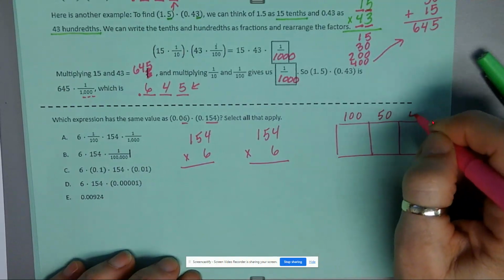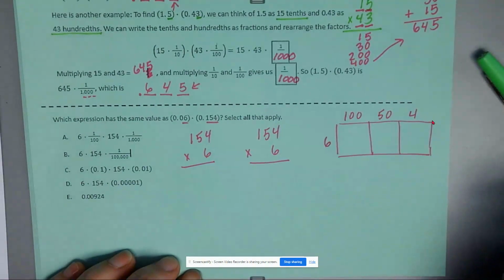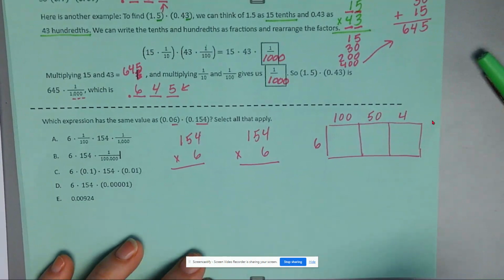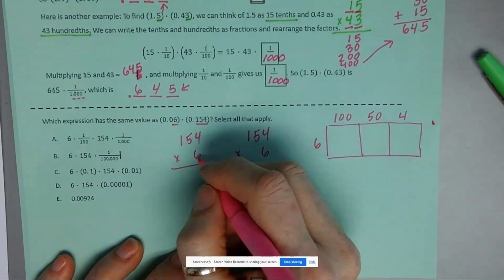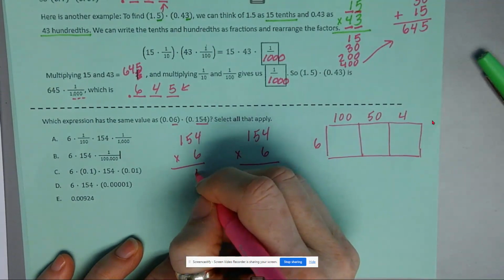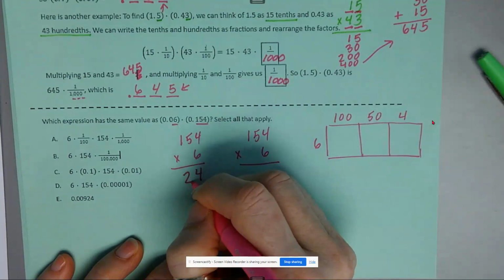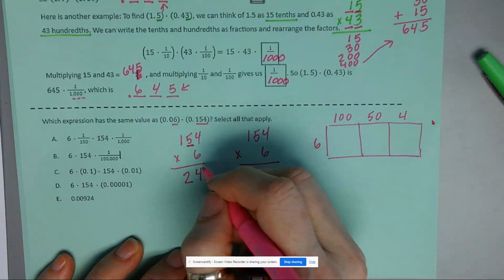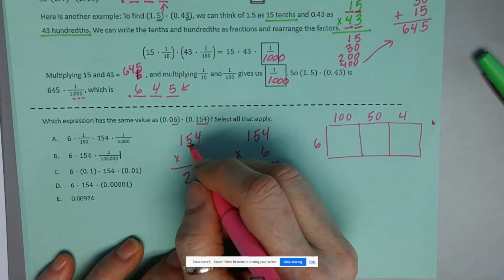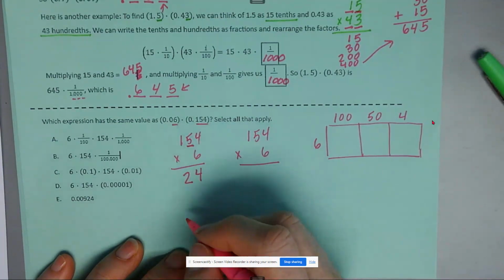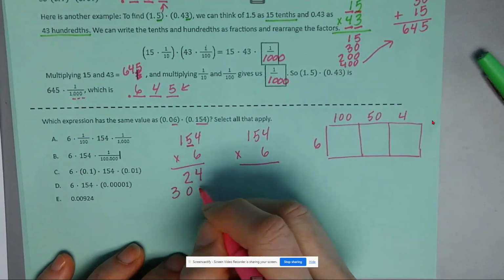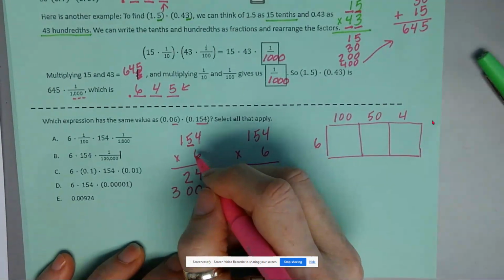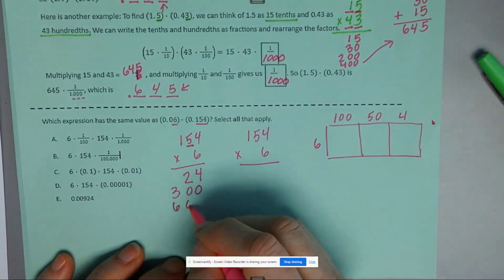You need to do one way and get an answer before you move on. All right, partial product, 24. 6 times 4 is 24. 6 times 50. Well, 6 times 5 is 30. It's in the tens place, so it's really 50, so it's really 300. And this would be 6 times 100, which is 600.